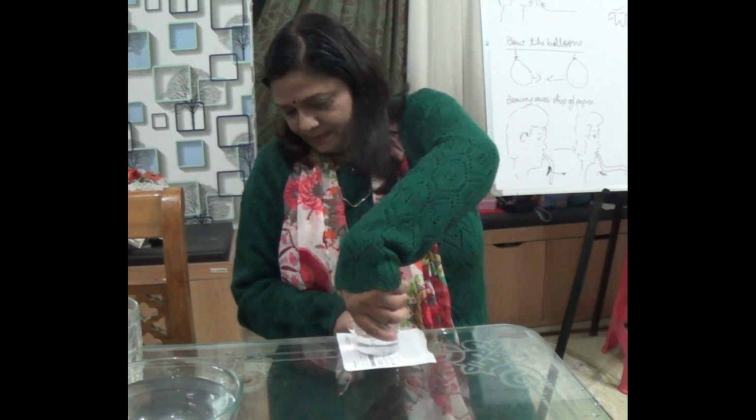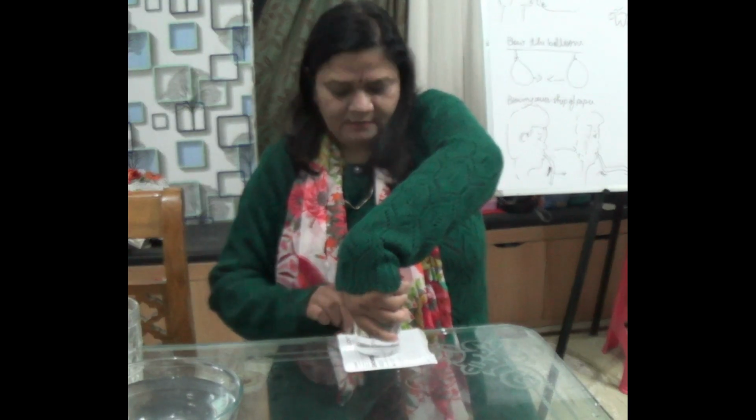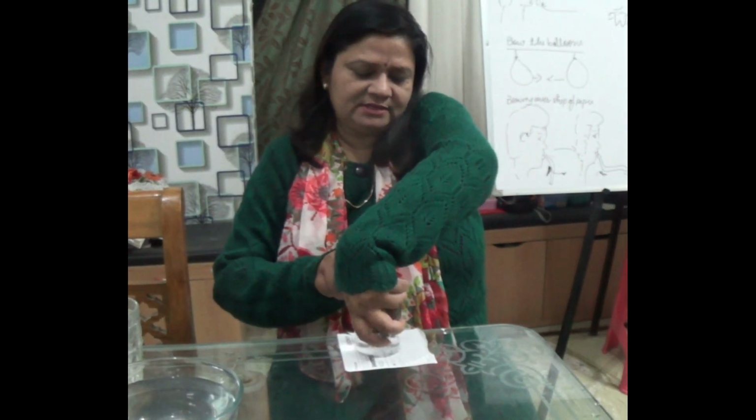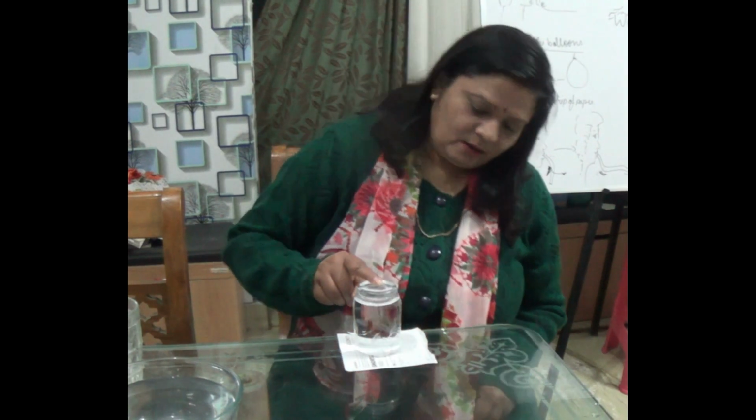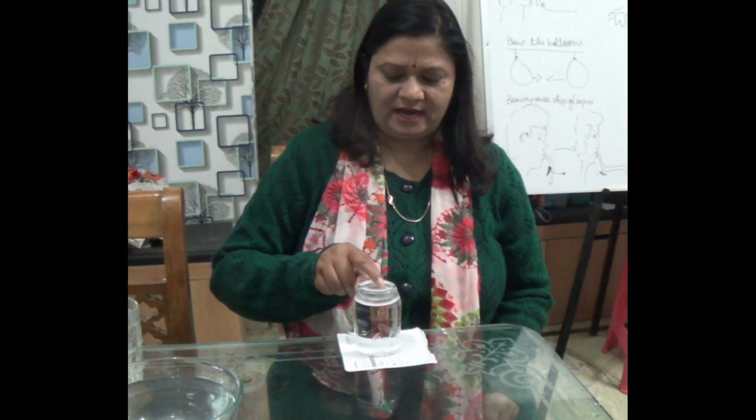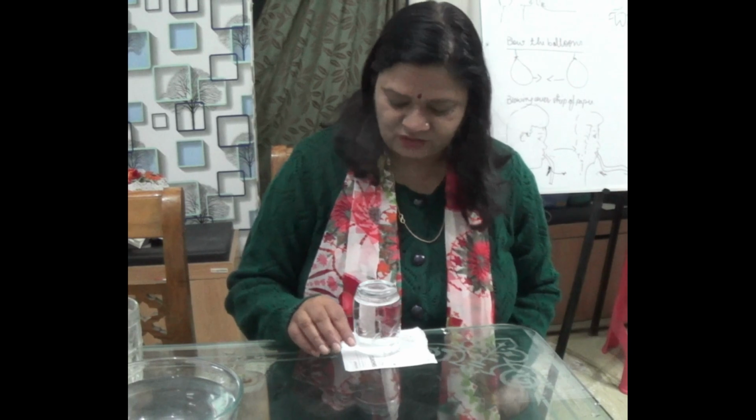Now just turn it upside down and place it properly on the table. Now just remove your hand. What you are seeing, can you see any water spilling over there? You can't see, isn't it? Why is this happening actually?